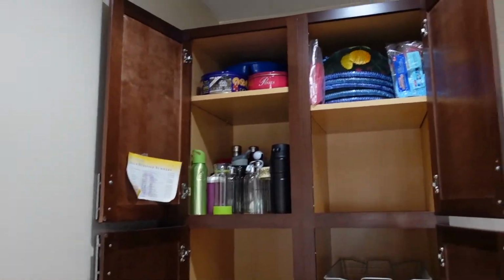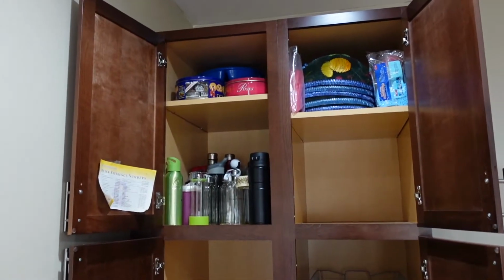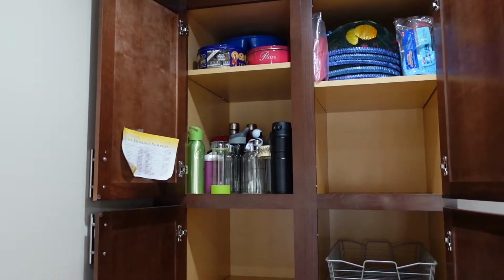Alright guys, so now we have emptied out the cabinets, and so I'm going to show you guys what the cabinets look like now, as well as everything that I was able to pull out of the cabinets. Alright, so these are our cabinets now. I won't be doing anything with those 3 shelves that are right there because they're already pretty well organized and there's nothing else I can do.